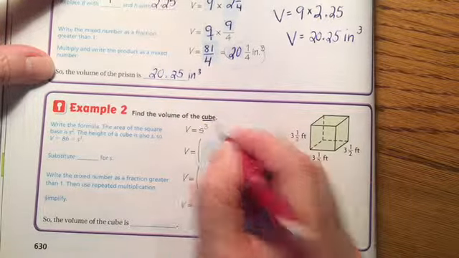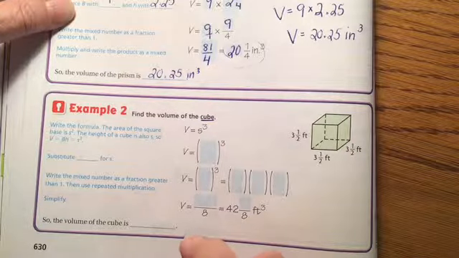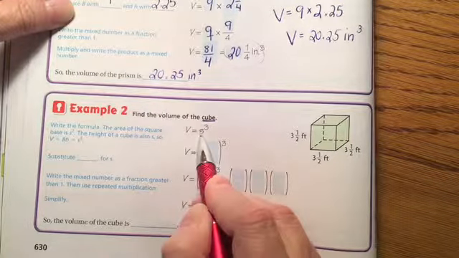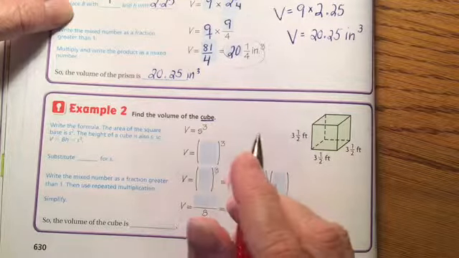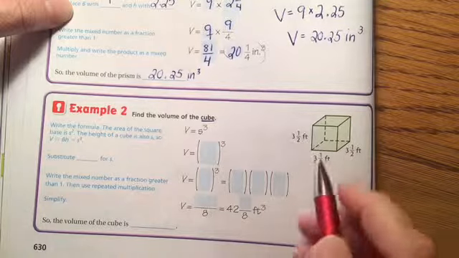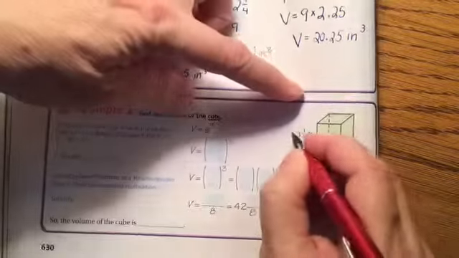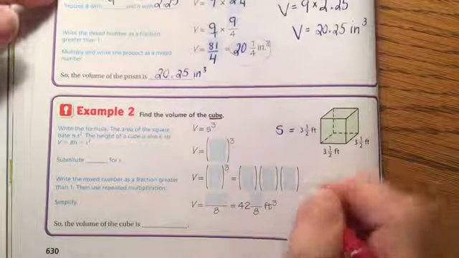All right, and then they show you one more example down here of the volume of a cube. And remember how with a square for area, they used S for side length. Well, they're doing the same thing here now. So instead of length, width, or height, they're all the same. So if this is 3.5, 3.5, 3.5, and instead of using L, W, or H, they use S for side length.